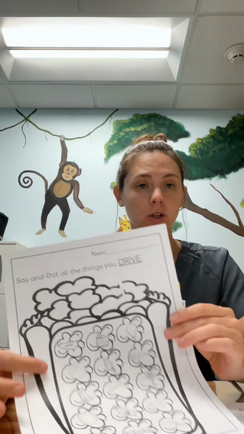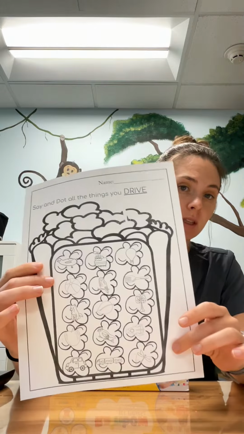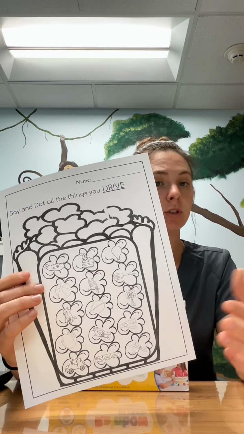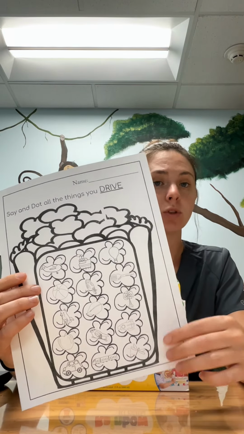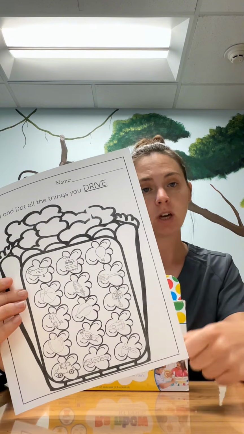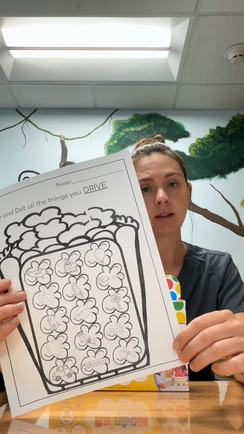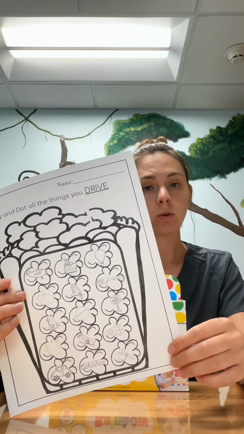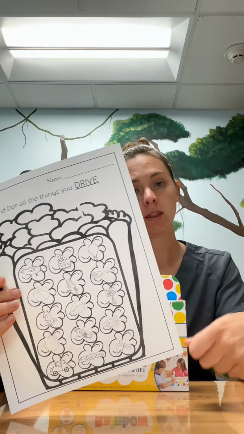You can use dot markers to do things like expanding vocabulary, like in this one. You can do identifying different items, you can do categorizing, and they have to dot each item that belongs to the category, or they have to name the item in the picture, and then they get to dot that item.